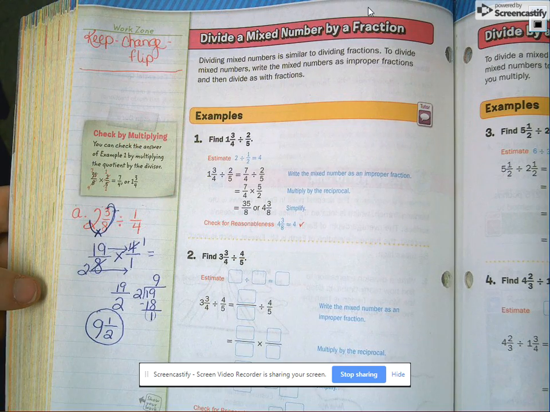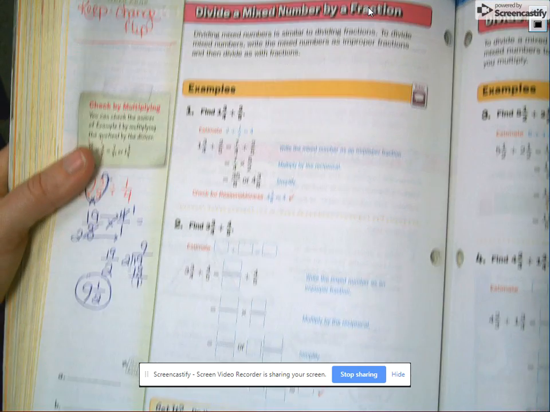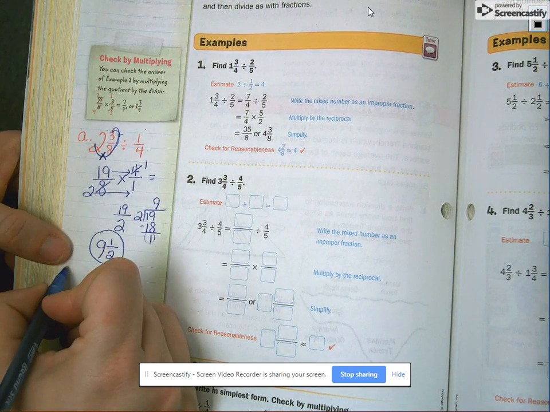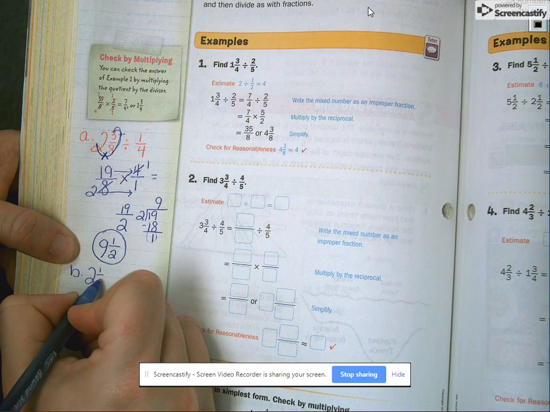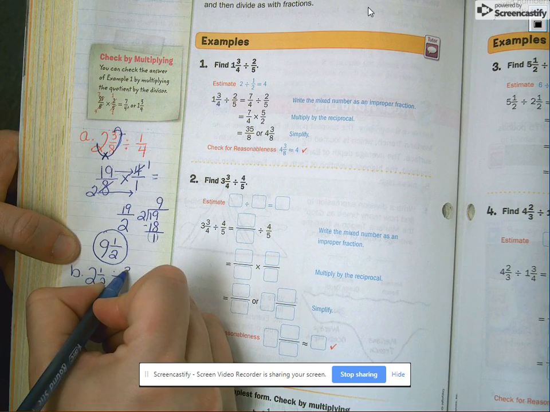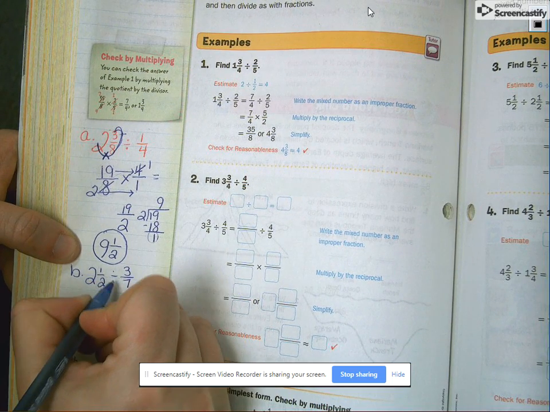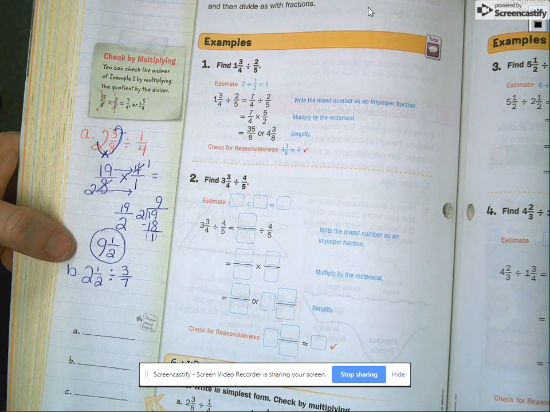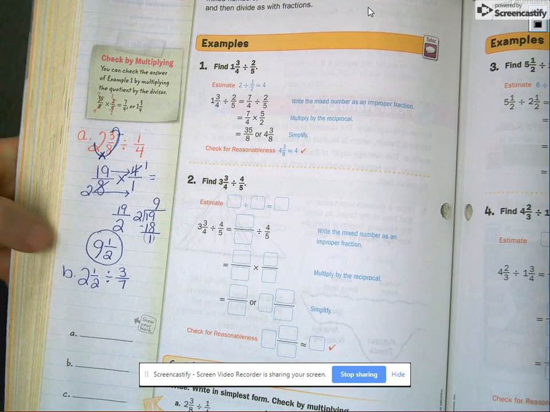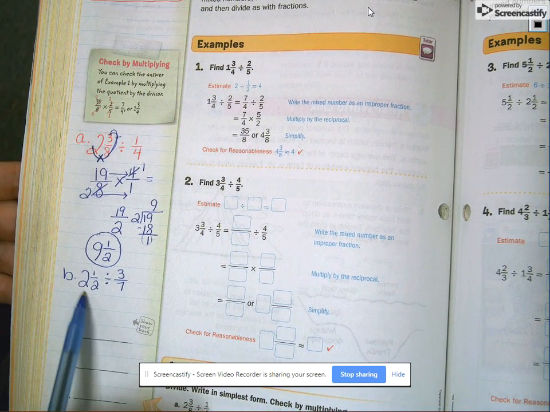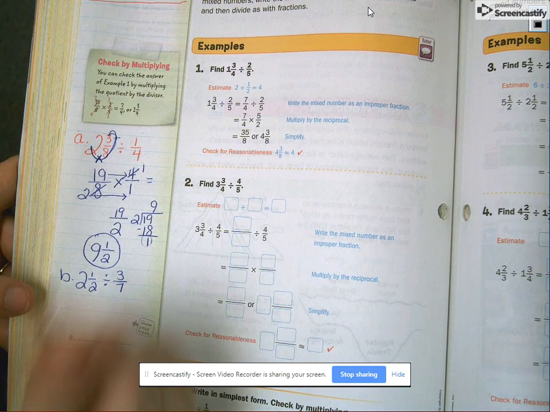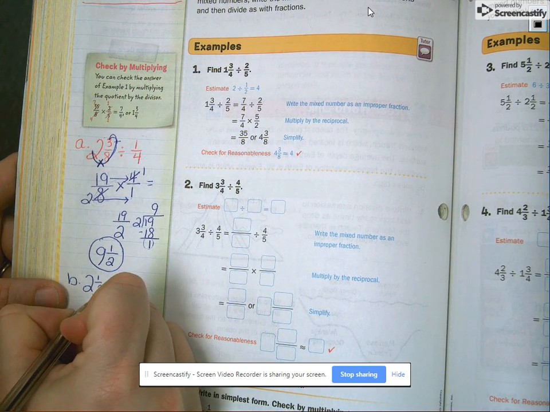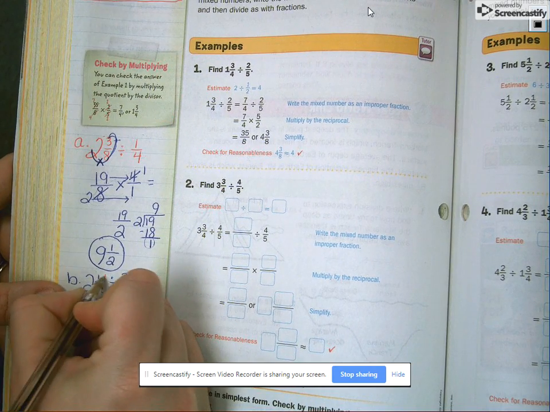Let's go ahead and try B. B is 2 and 1/2 divided into groups of 3/7. The first step is to change this into an improper fraction. So let's go ahead and put our multiplication sign and our addition sign.